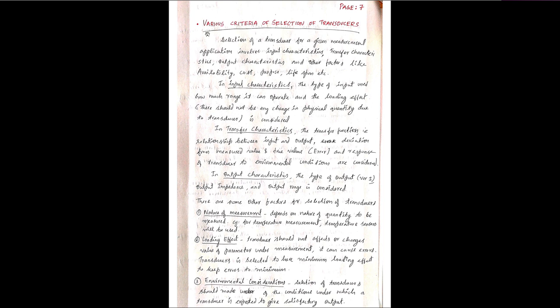Now we can also see the various criteria for selection of a transducer. They include input characteristics, output characteristics, transfer characteristics, then availability, cost, purpose, lifespan, etc. Under input characteristics we consider the input range, at what range it can operate, and loading effect. Loading effect means there should not be any change in the input physical quantity due to the transducer used.